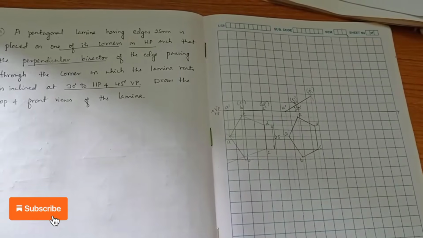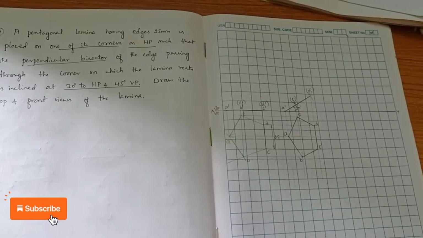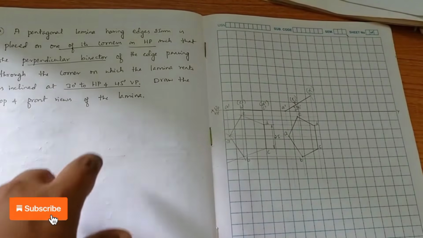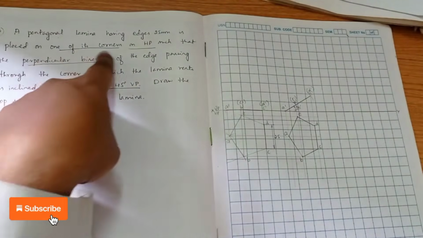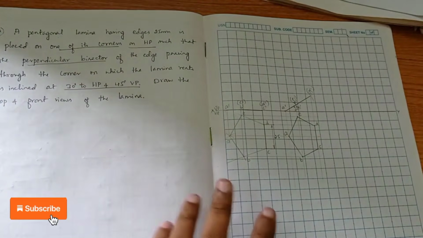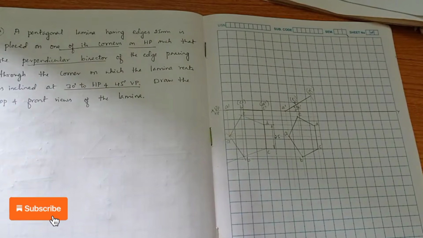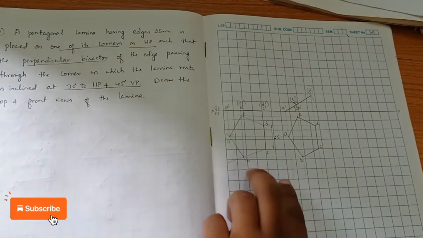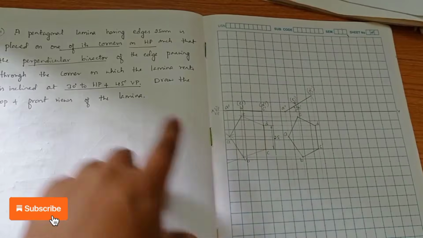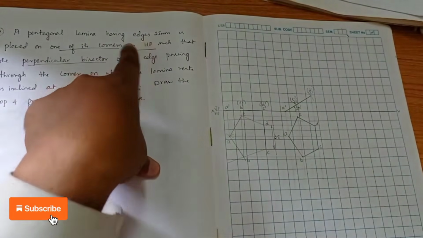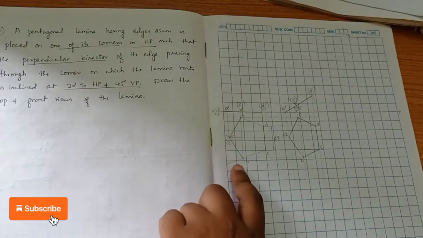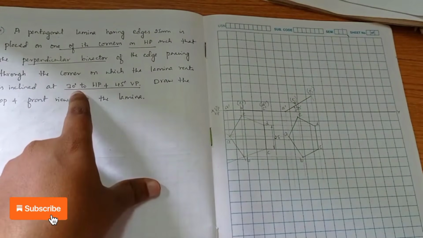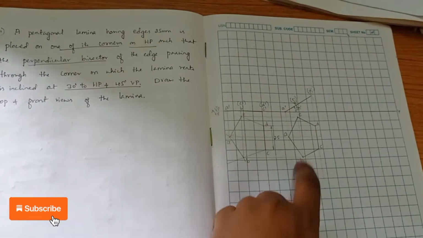So today we are going to learn a beta angle problem related to a pentagonal lamina. Okay, so in this problem, a pentagonal lamina of dimension 25 is placed on one of its corners on HP. So we know that in a pentagonal problem also, first two positions will remain the same. You can see the pentagonal lamina resting on HP with one of its corners. On the left hand side I have drawn the first position, and then inclination to HP is given as 30 degrees, so that I have drawn.